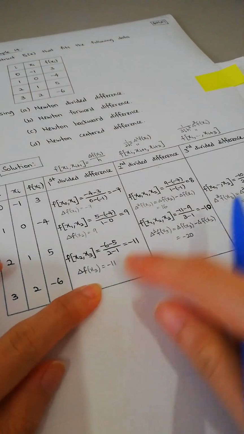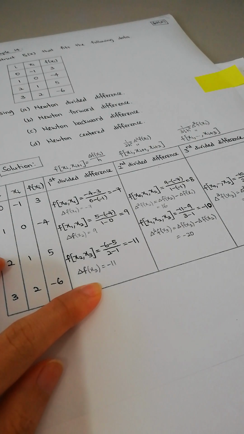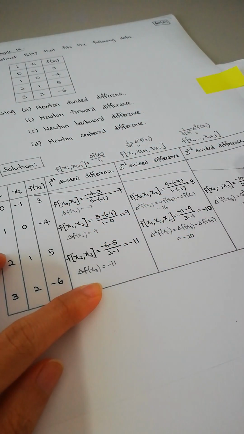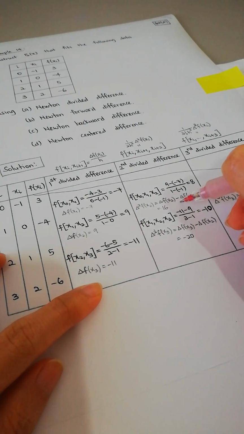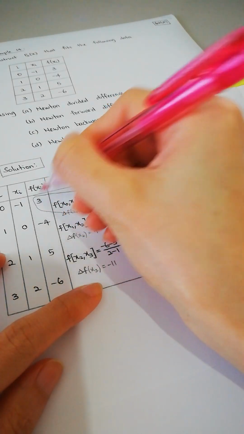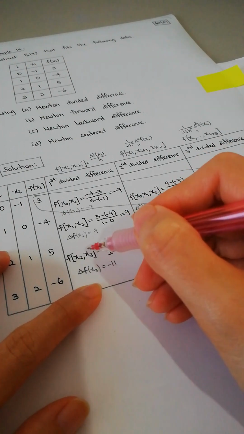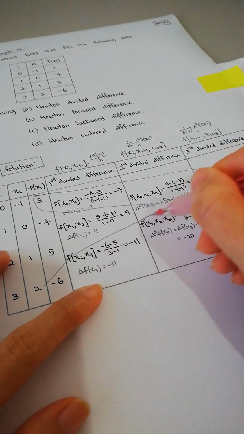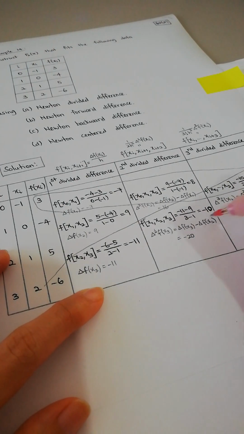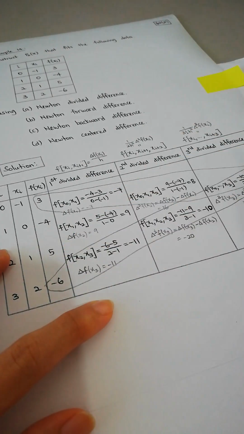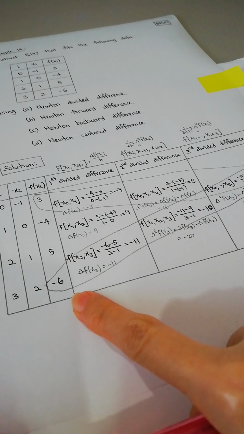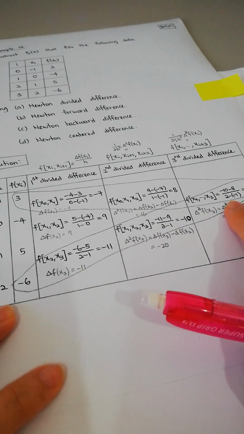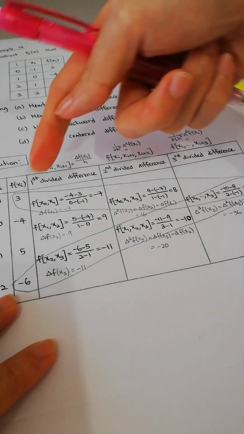Always remember, if you have forward, you're gonna use the information from the top here. This is forward. Backward, you're gonna use the information from here to here. So backward is from the bottom, from the bottom until here. If the forward, you from the top.